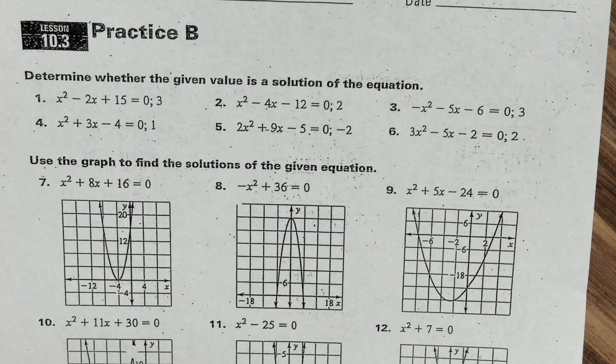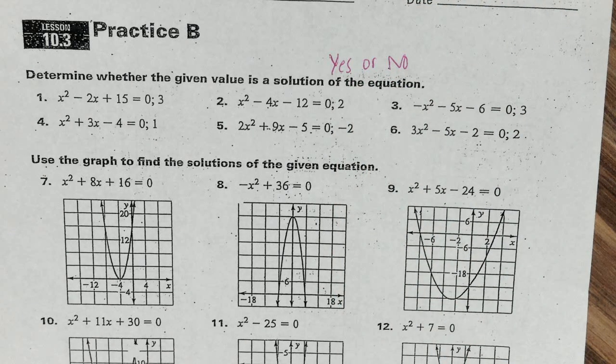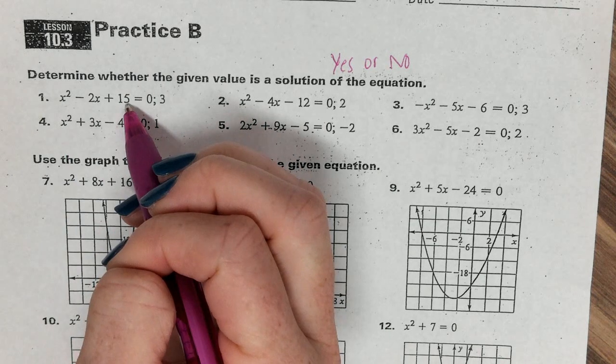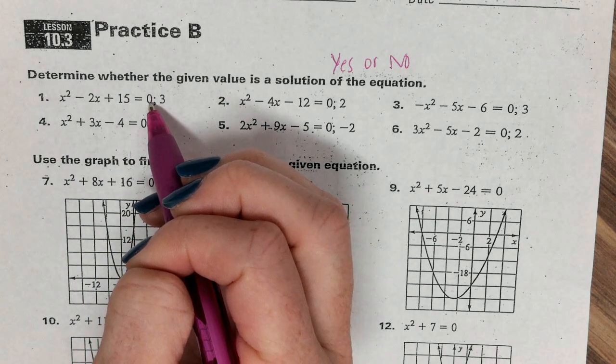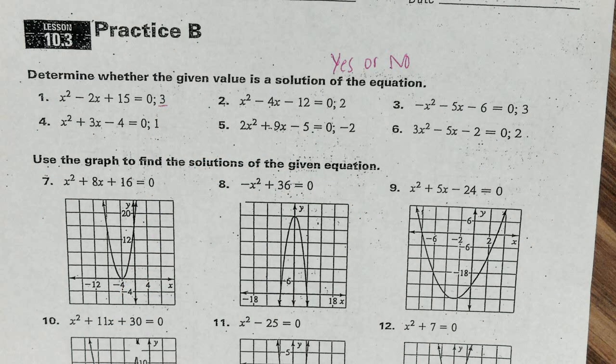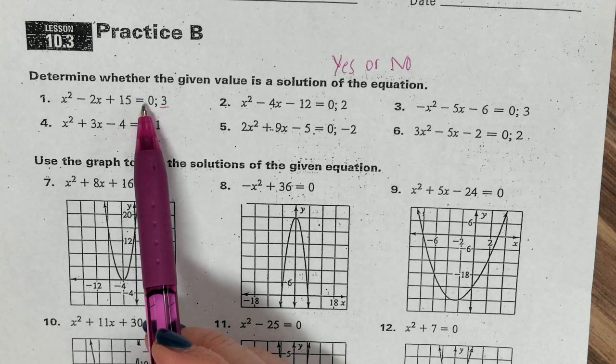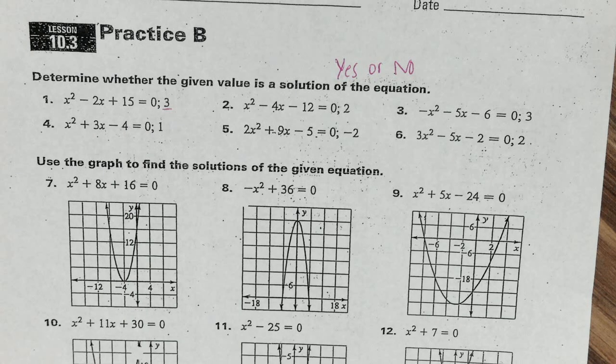At the top, it wants you to determine whether the given value is a solution of the equation. So your answer will be yes or no. You have 2 different ways you can do this. They are already set equal to 0. You can use your calculator and put the left in y1, the right in y2, and see if it's touching the x-axis at 3. If it's not touching, the answer is no. You could also plug 3 in for x and see if it gives you 0. If it doesn't give you 0, the answer is no. So there's 2 different ways to do that.